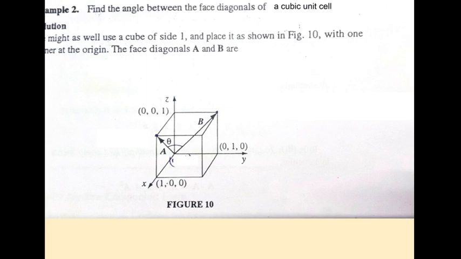Okay, let us take an example on the basis of the scalar product that we have learned. Not at all difficult, but you will get a little more flavor about how exactly we can work it out. Example 2 is: find the angle between the face diagonals of a cube. It was written like that, but I modified the sentence to: face diagonals of a cubic unit cell.